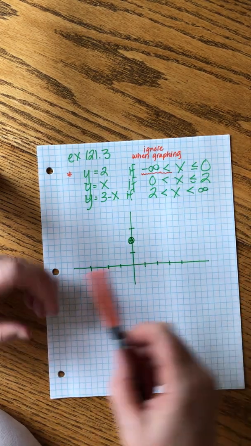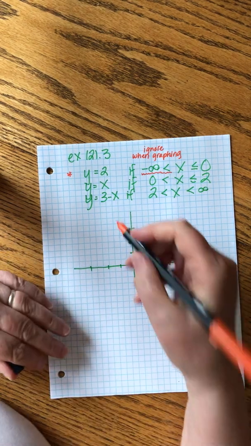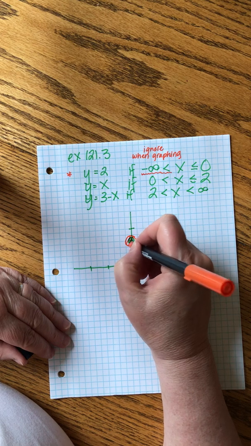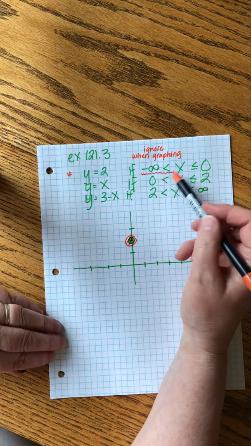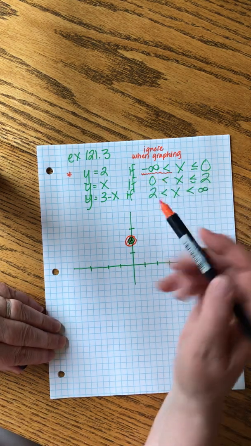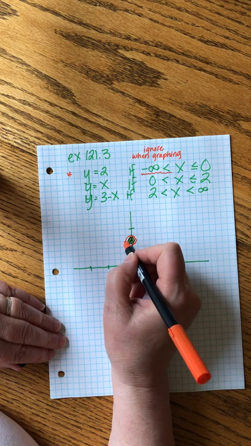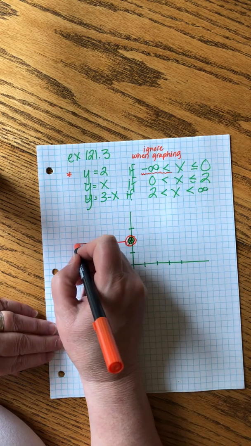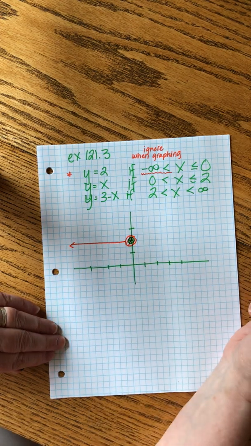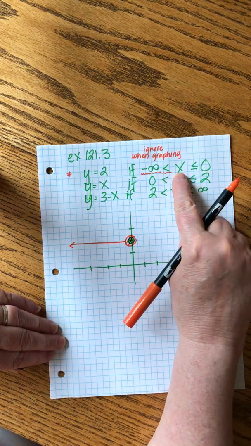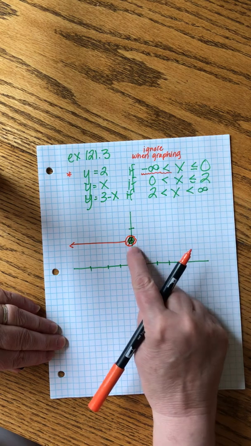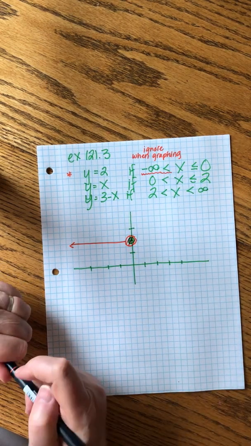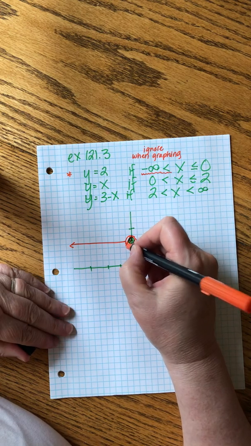And, oh, I used the wrong color. I'm so sad. This should be orange. Colored in. And then it's any values of x less than 0. So this is going to go like this, with an arrow, right? Because it's values of x that are less than or equal to 0. I've colored in this value. Can you see that? I know it's a little messy.